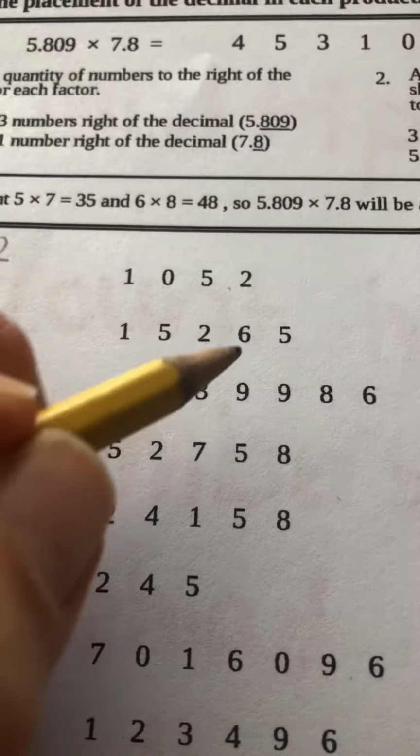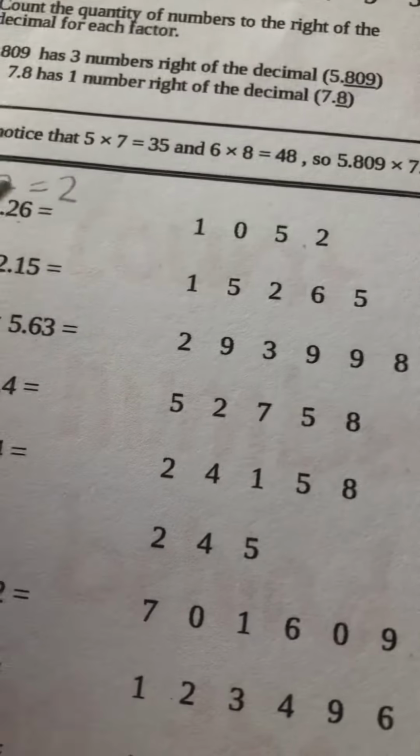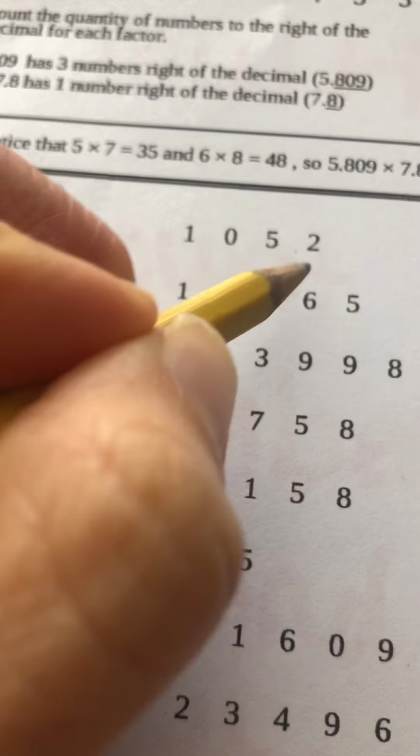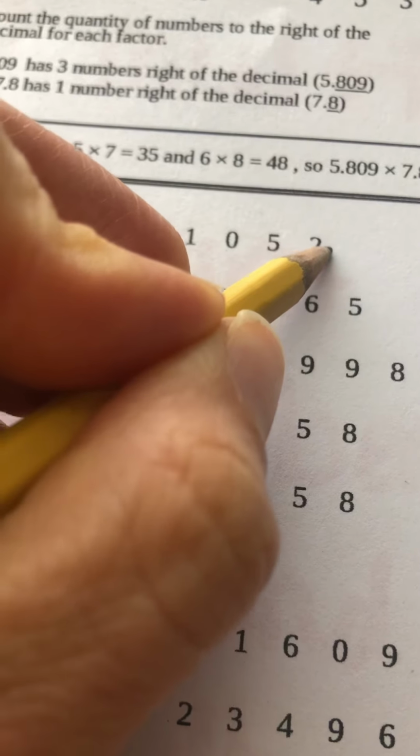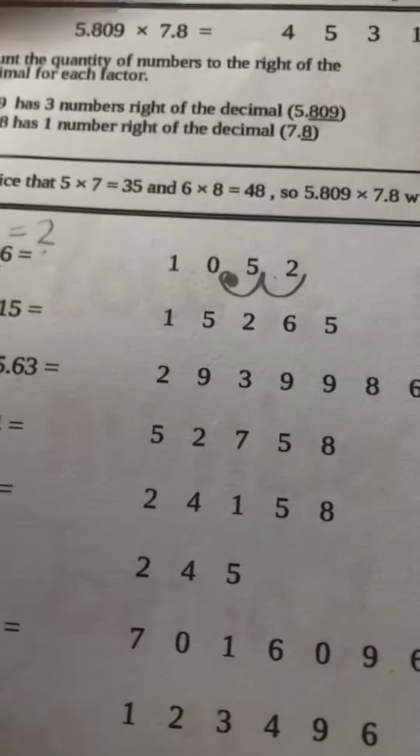So now I have to add the decimal into the product. So I go to my answer, 1052. I start from the back, and I move the decimal 2 times from the back to the front. Okay, this does not count. That's 1, 2. My decimal goes there.